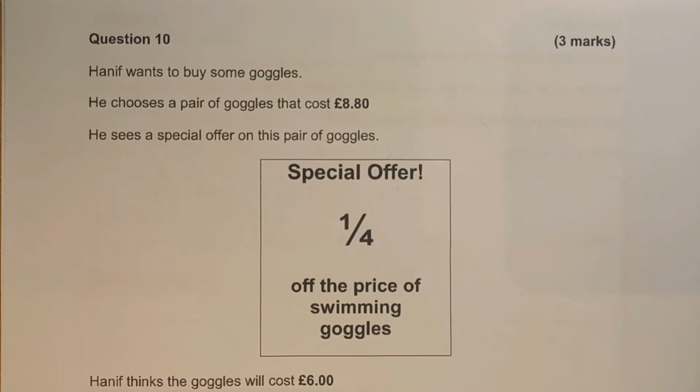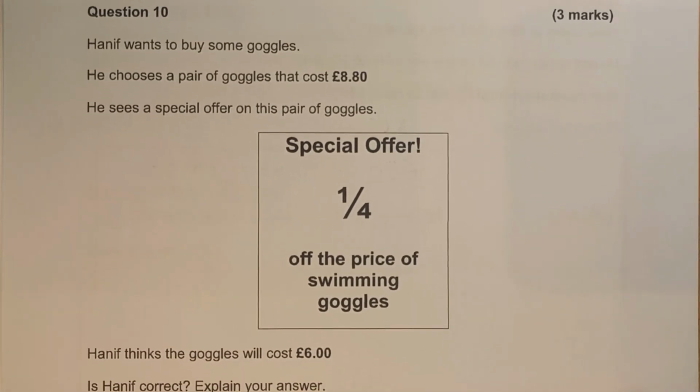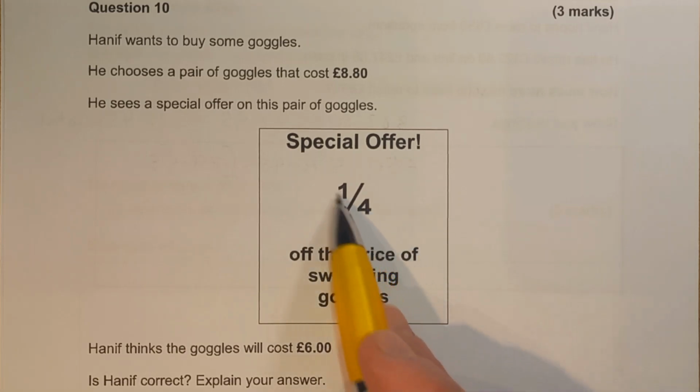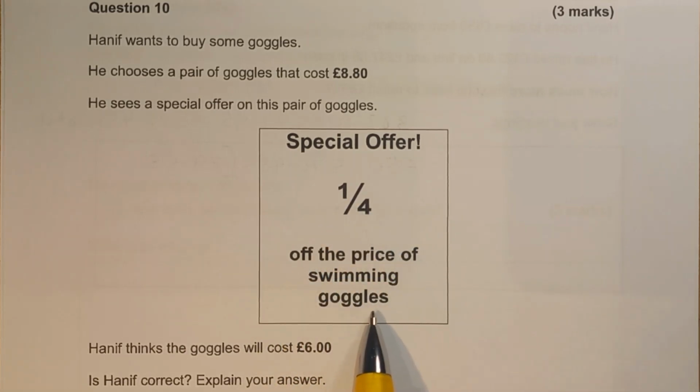Question 10. Hanif wants to buy some goggles. He chooses a pair of goggles that cost £8.80. He sees a special offer on this pair of goggles, a special offer of 1/4 off the price of swimming goggles. Hanif thinks the goggles will cost £6. Is Hanif correct? Explain your answer.